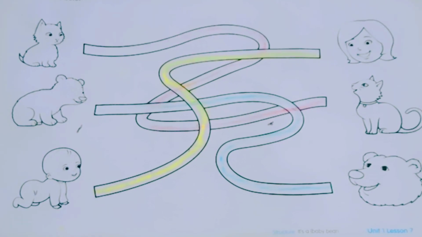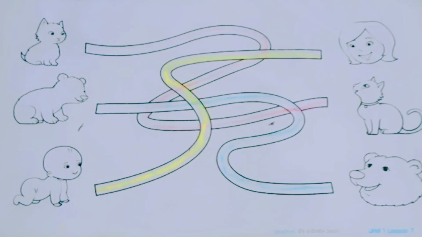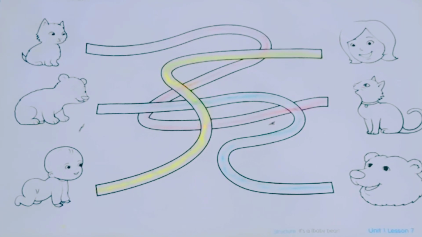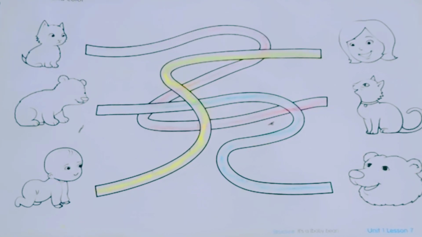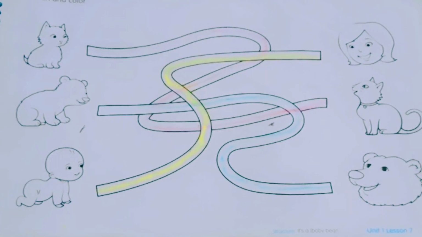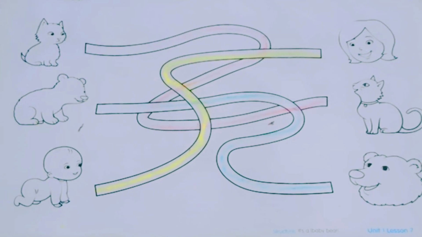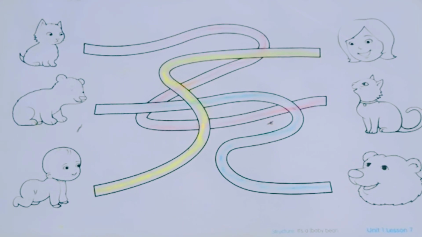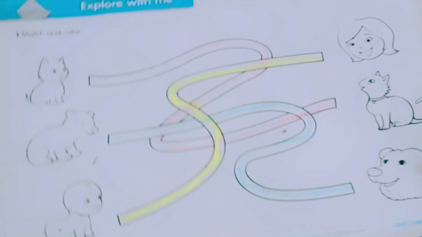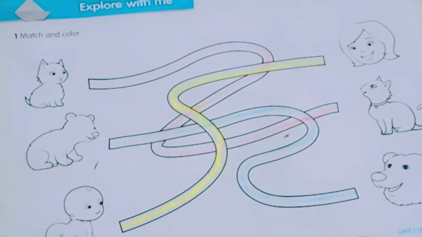Okay kids, here is page number 13 from your activity book, and we have already done our student book page in our circle time, "Mothers and their babies explore together." So it is also reinforcement of that page. It's a baby bear and a mother bear, or a mother and a baby. You just have to match and color these.